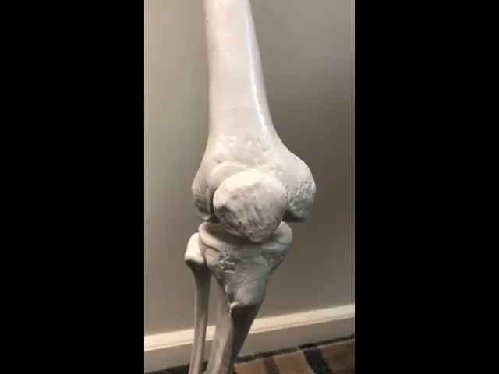Alright, so here we have an anterior view of the right knee, and the knee consists of two joints, the tibiofemoral joint and the patellofemoral joint. First, the tibiofemoral is between the femur here, so it's called a bicondylar synovial joint, because it involves two sets of condyles. So the medial femoral condyle articulates with the medial condyle of the tibia. The lateral femoral condyle articulates with the lateral condyle of the tibia.